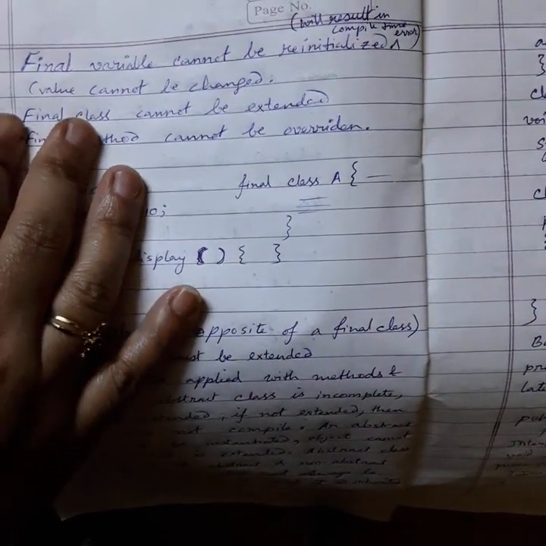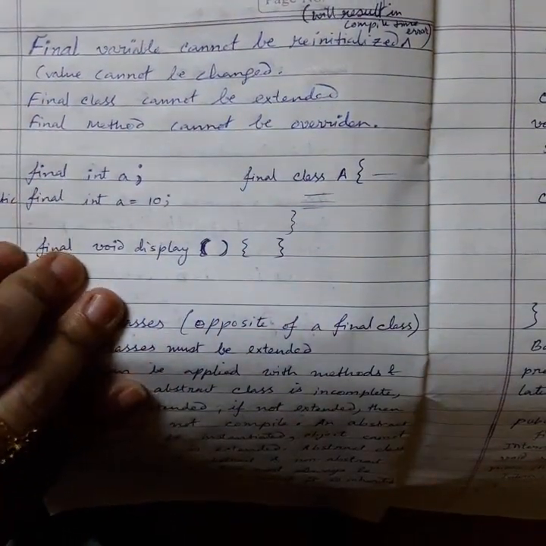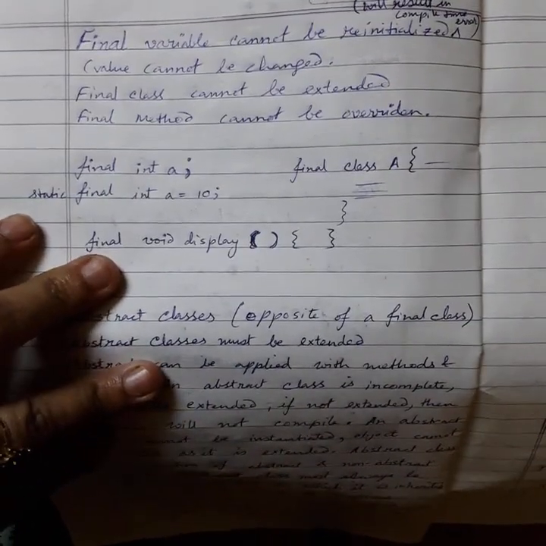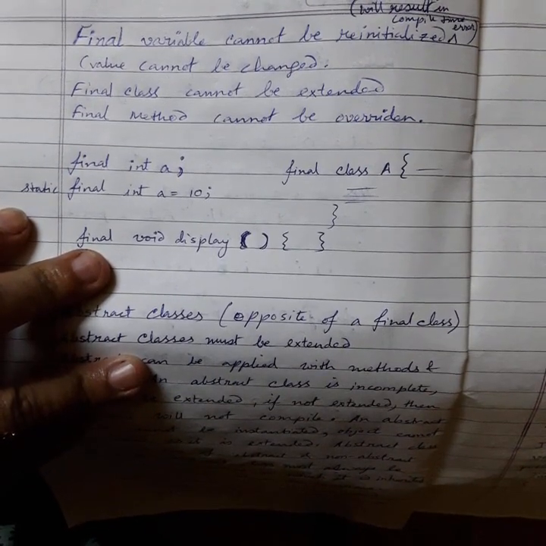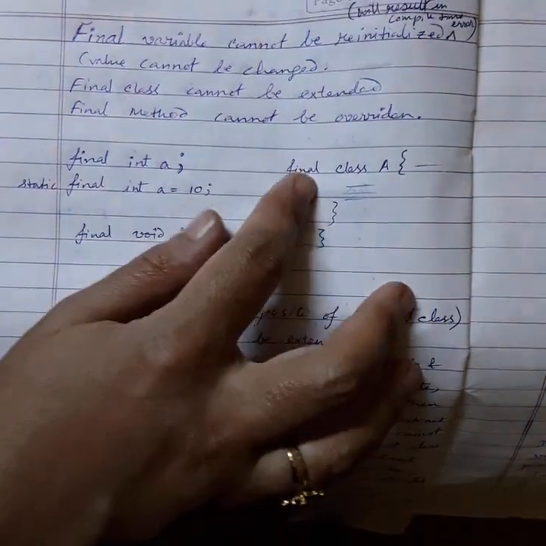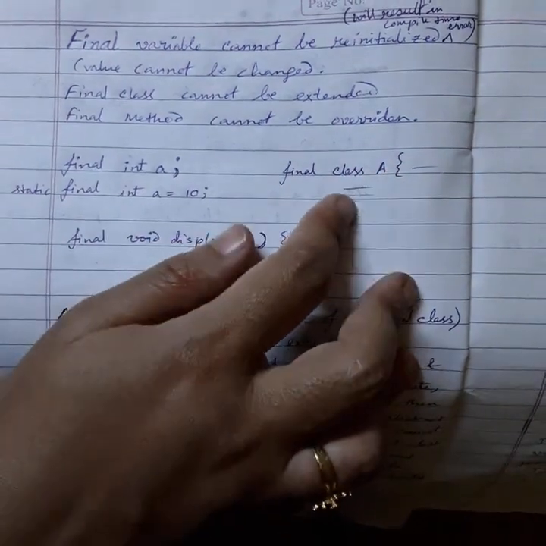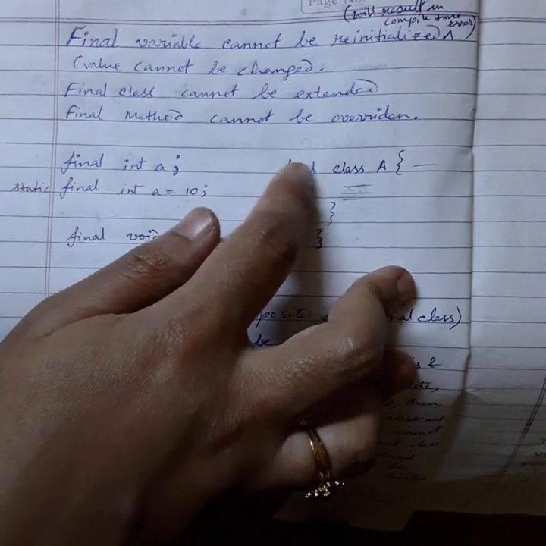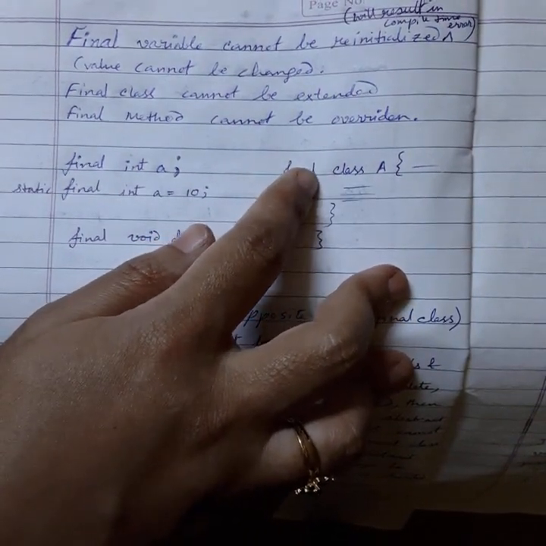Hi, as you can see here, we have a few code snippets I have written down to explain how a final keyword with variables and methods and classes looks like. This is just a class, whatever be in it, and before the class keyword, you just append a final keyword like this in lower case.